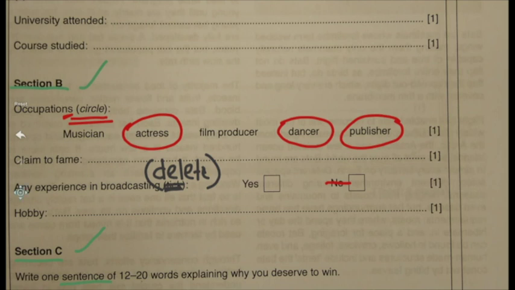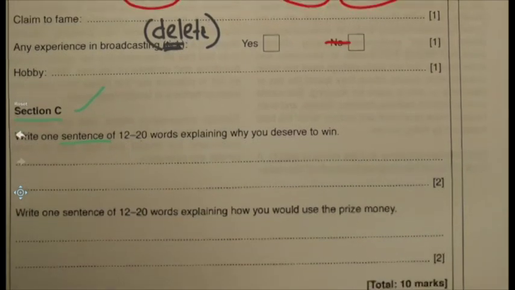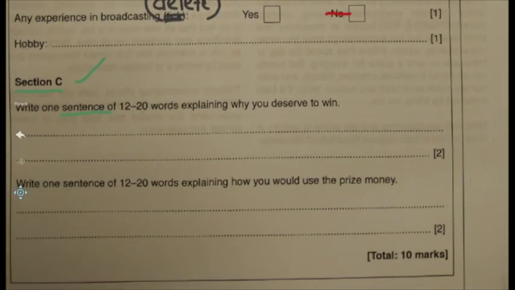And again, continuing to the last important instruction that you have to observe, it's this one. This is in section C, where you are asked to write sentences. It says write one sentence of 12 to 20 words explaining why you deserve to win. Here, why you deserve to win.